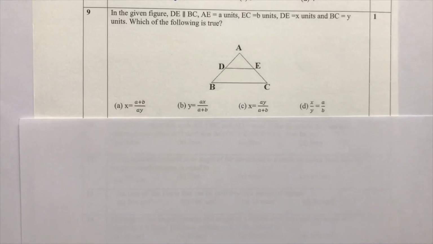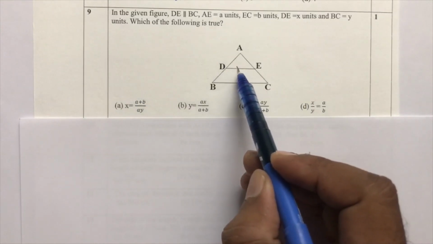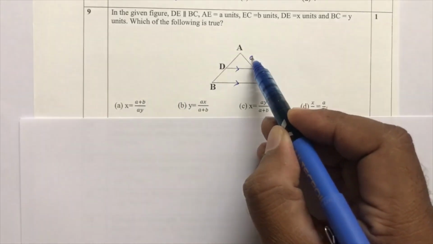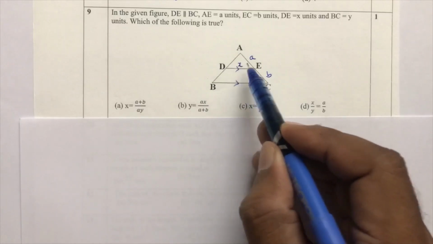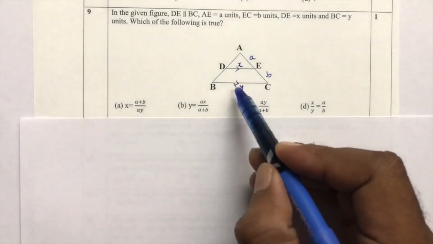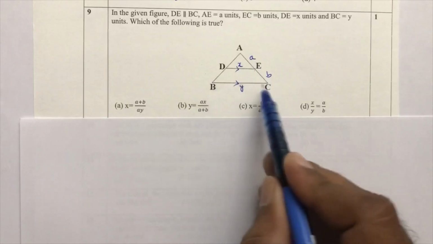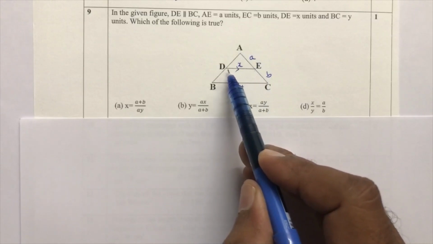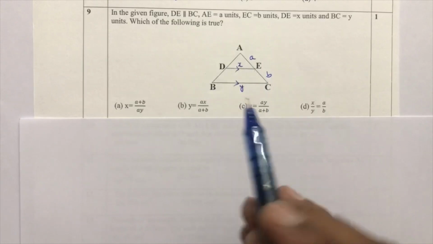Ninth question. Which of the following is true? In the given figure, DE is parallel to BC. AE is A units, EC is B, DE is X, BC is Y. When lines are parallel, we get an idea of applying BPT, AD by DB equals AE by EC, but when they ask about DE and BC, prove the small triangle and the big triangle similar.